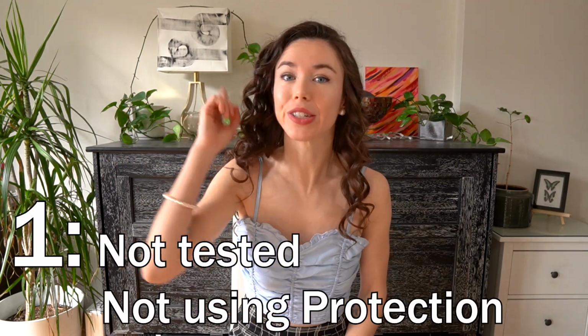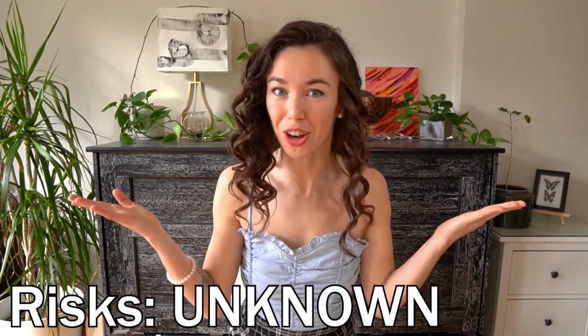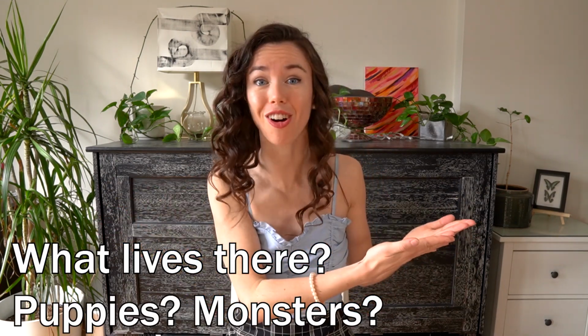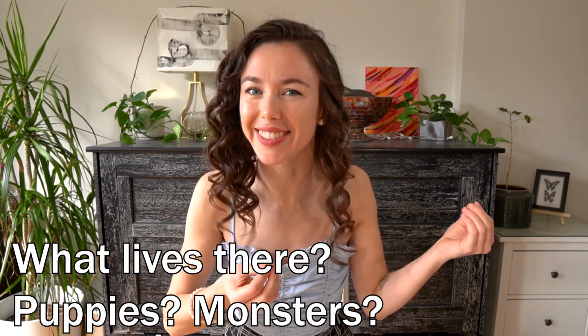Scenario number 1. Not tested and not using protection. The risks here are the unknown. This one is pretty self-explanatory. The biggest risk is that you're going into the unknown without any protection involved. Kind of like conquering a new land with no weapons or shields. Many people know that the risk of STIs is very, very high in this scenario for vaginal and anal sex.